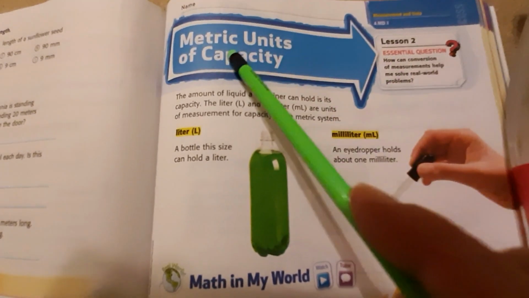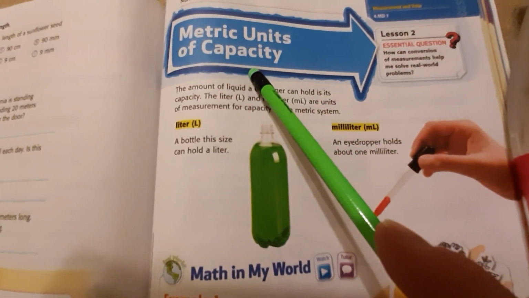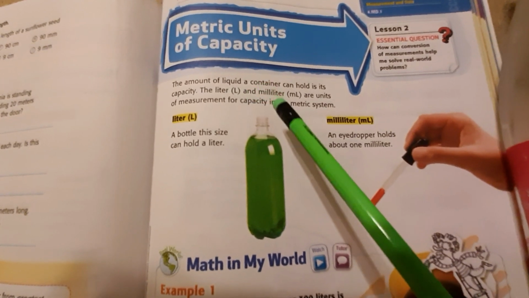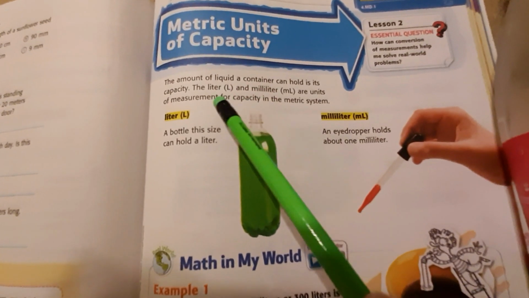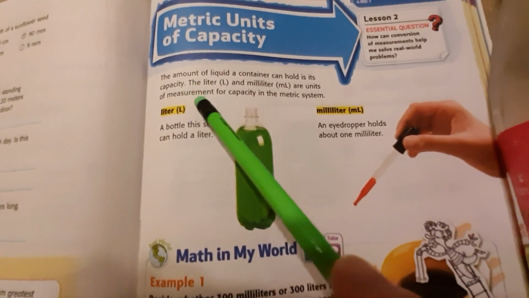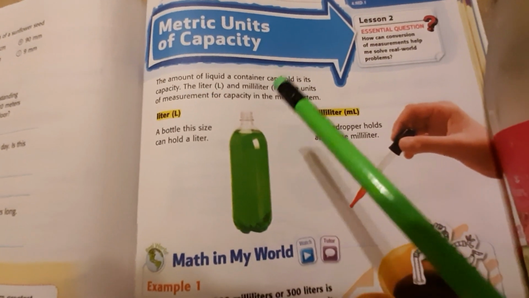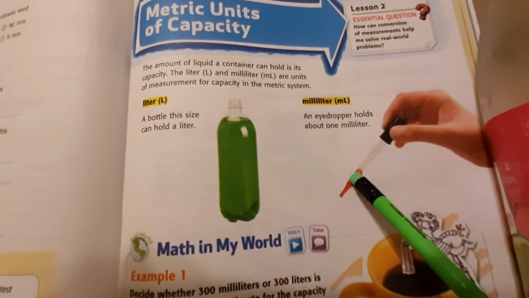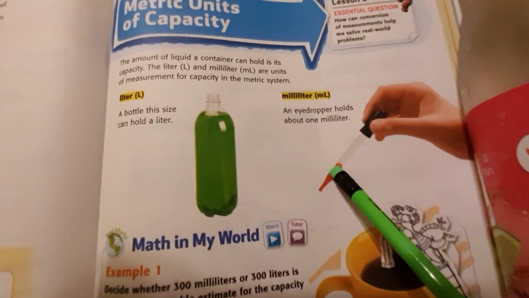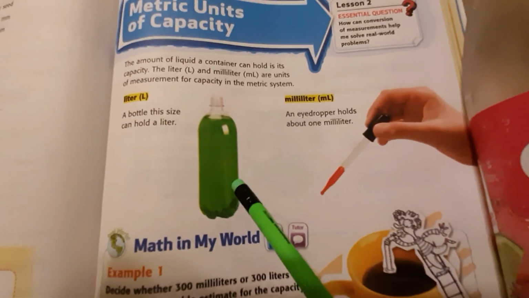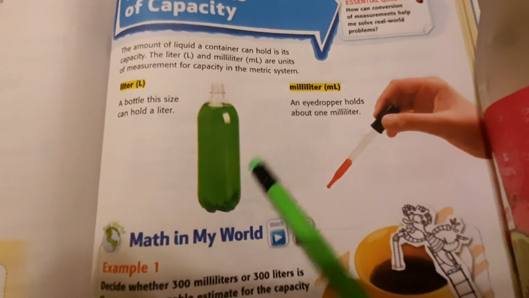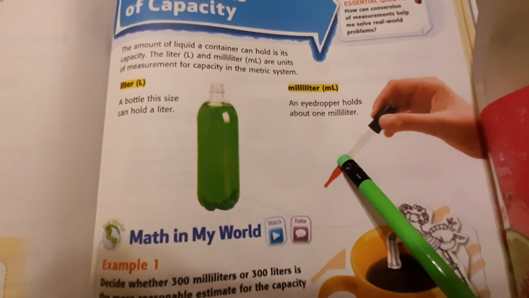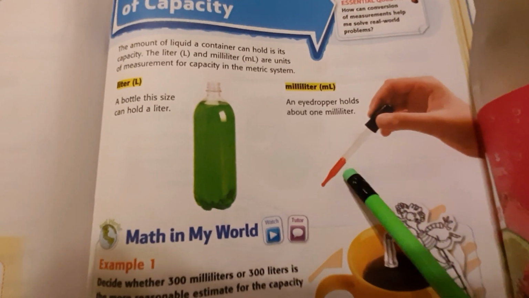Today we're going to be talking about metric units of capacity. Now, capacity is the amount of liquid a container can hold. That's its capacity. So in the metric system, we have two units of capacity, the liter and the milliliter. Now, I want you to take a look at these. A bottle this size can hold a liter. A milliliter, which actually is 1,000th of a liter, would be like this little eyedropper.